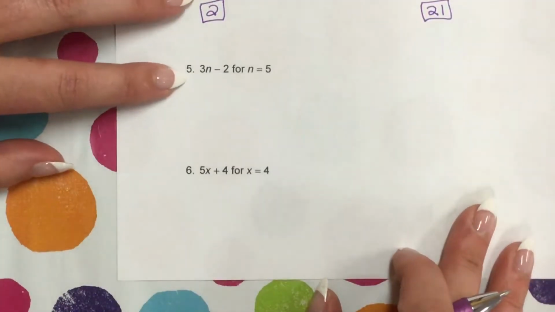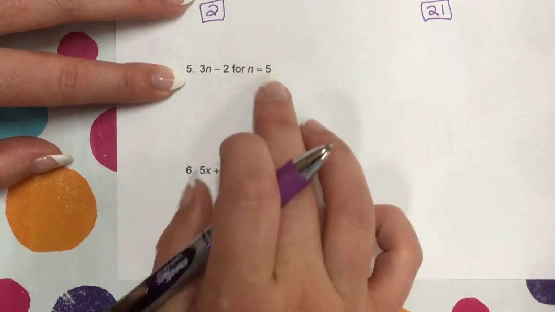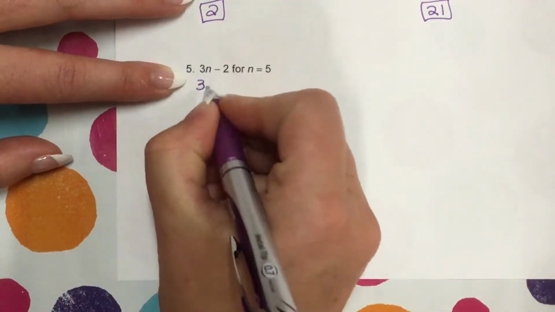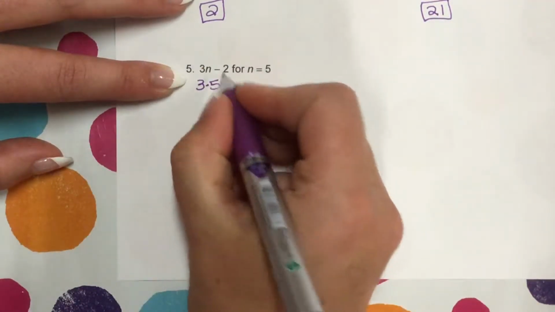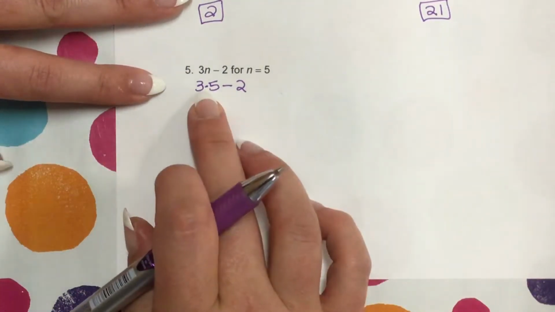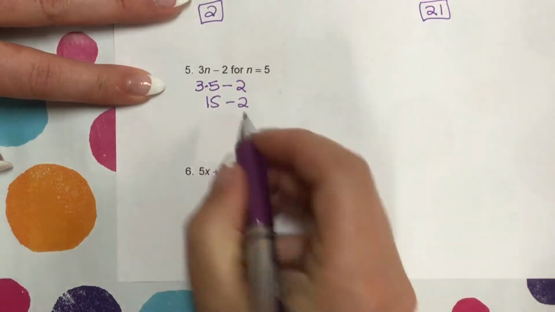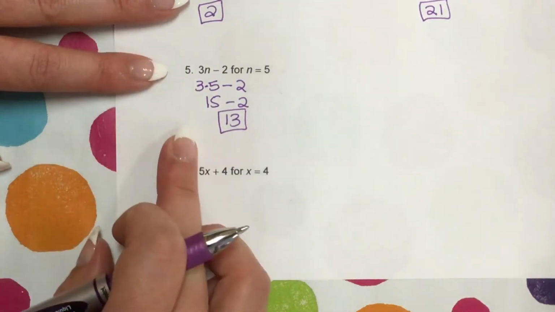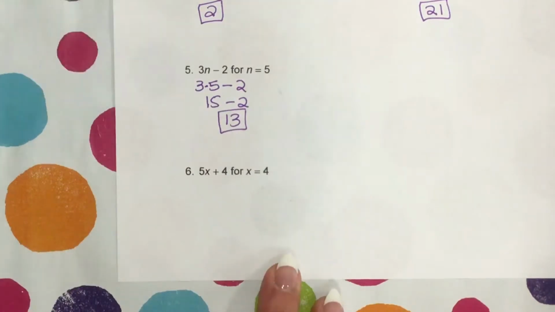Okay, this one's a little bit more going on. 3n minus 2 for when n equals 5. So we're going to substitute 5 for the n. So remember, 3n is the same thing as 3 times n, or in this case, n is equal to 5. So it's going to be 3 times 5 minus 2, and then it's nothing but an order of operations problem. So we're going to do the multiplication first. 3 times 5 is 15 minus 2. 15 minus 2 is 13. And this is really how you show your work. So on your paper and on your note sheets, it should look exactly like mine right here. Okay, on to number 6.